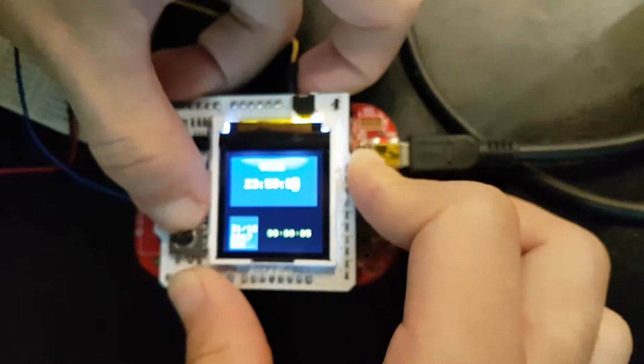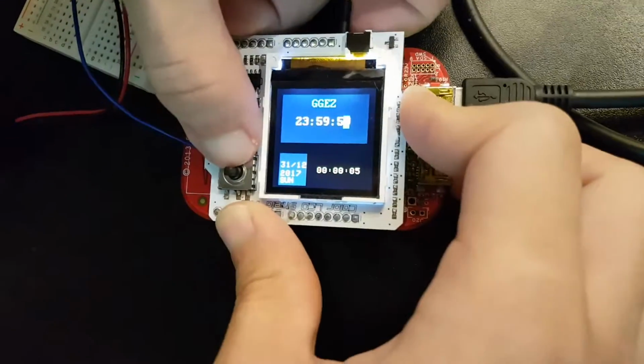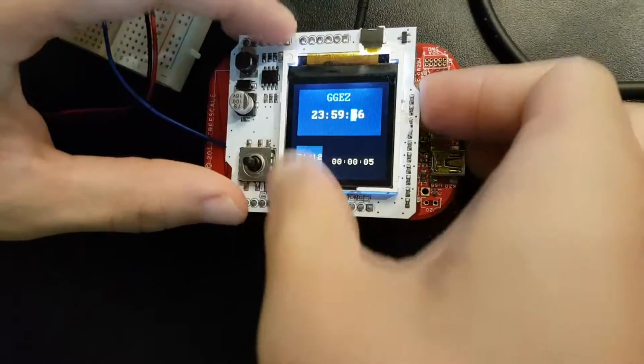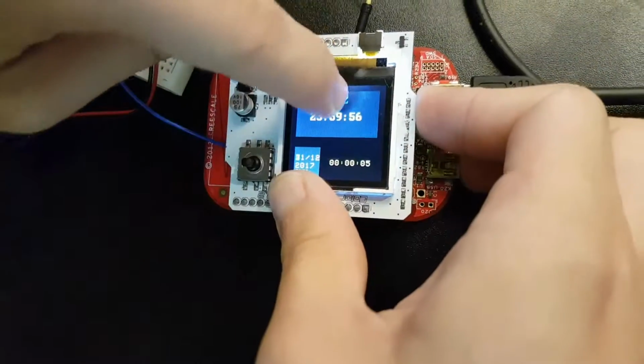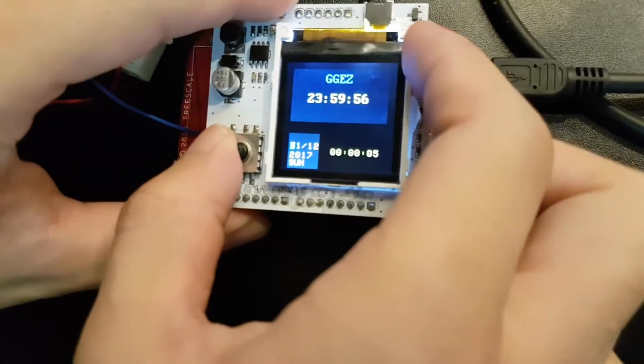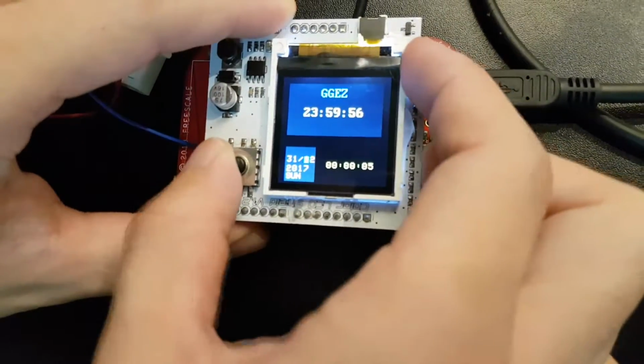Now I'll set the time to 56 seconds, and now to set the date, same controls as just now.